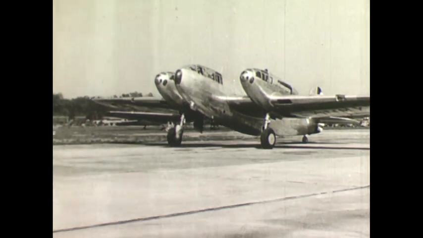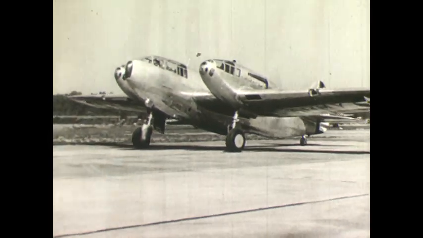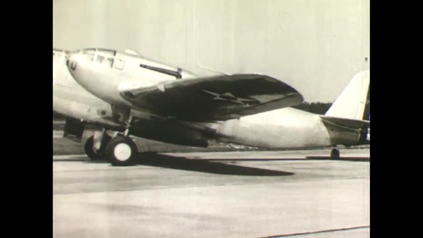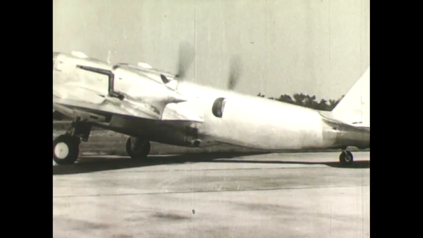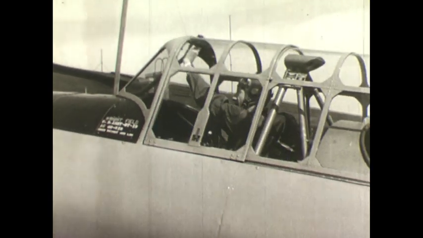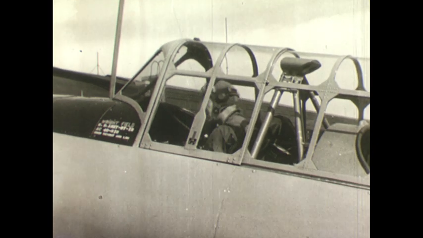Streamlining has become increasingly important in the attainment of speeds now necessary. Cockpits are enclosed in sliding canopies.